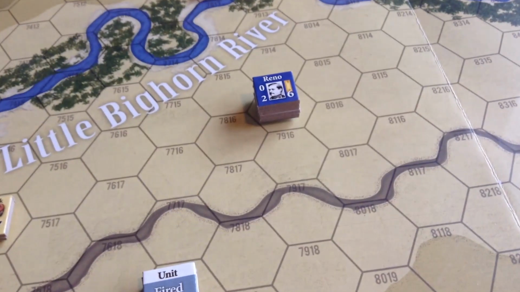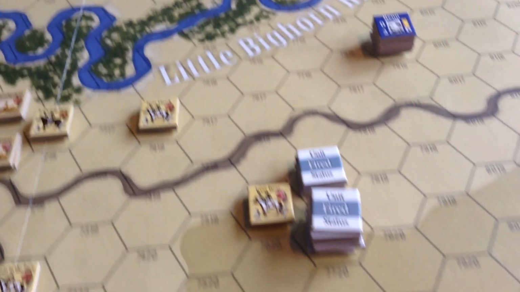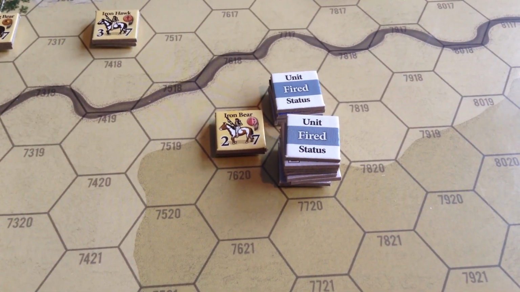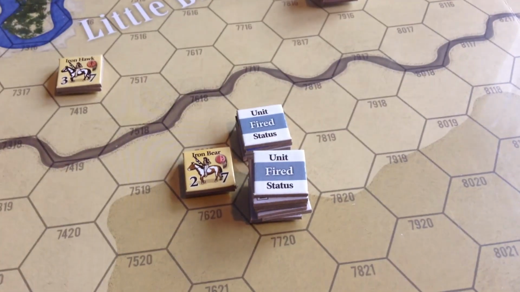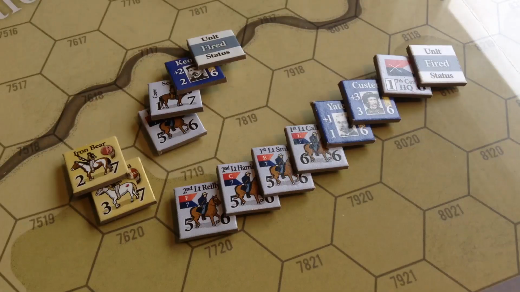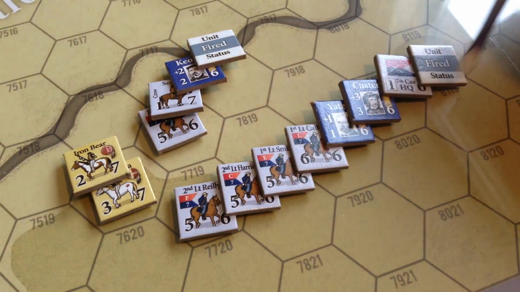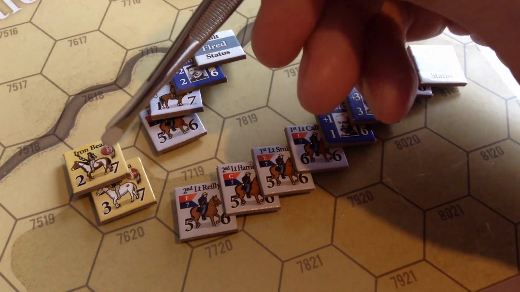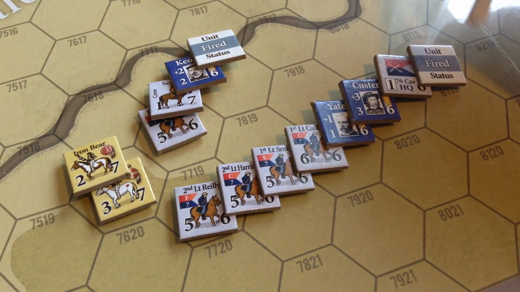And Reno is moving as fast as he can to join Custer, and Benteen is coming up as fast as he can. So the Indians under Iron Bear will be able to defensively fire at the Custer column. Okay, this is where the game gets a little unwieldy again, as I pointed out in the Rosebud game. You have to disassemble the stacks because in the defensive fire phase, a unit can fire at any single company it wants.